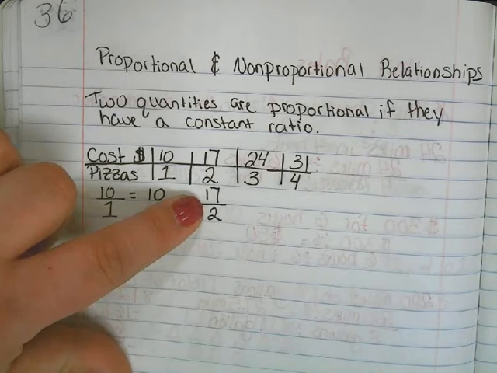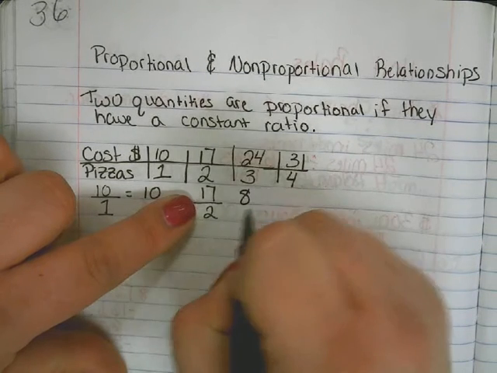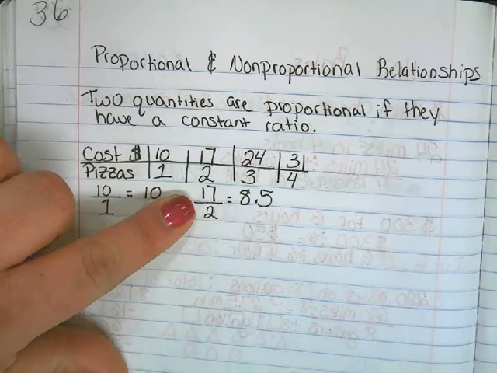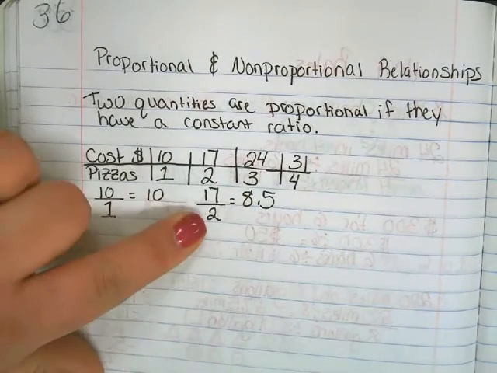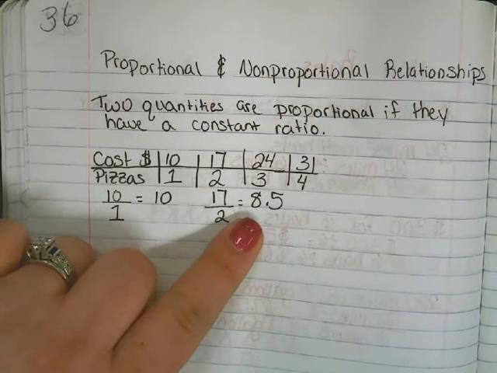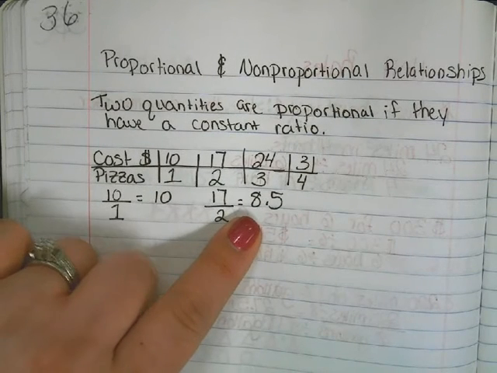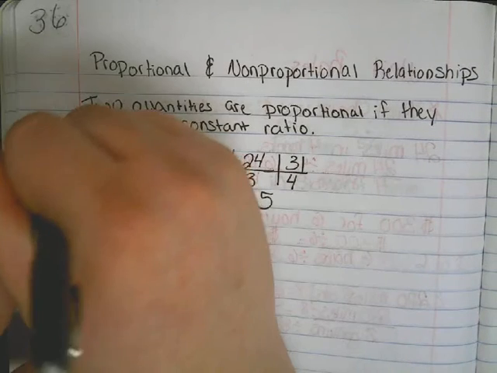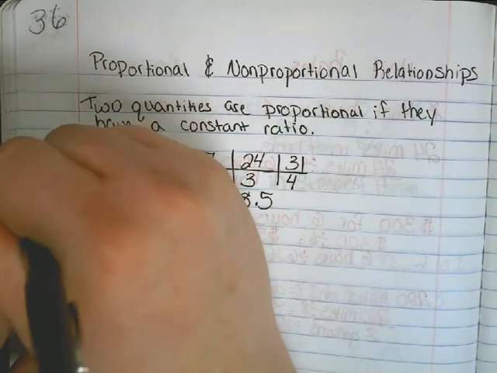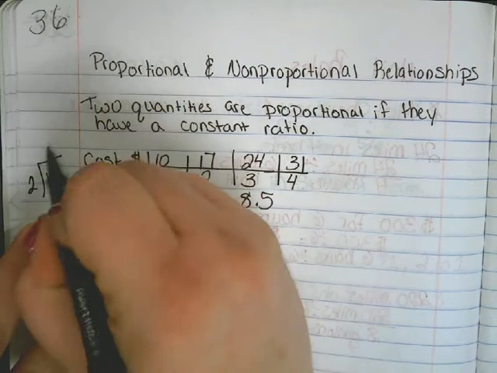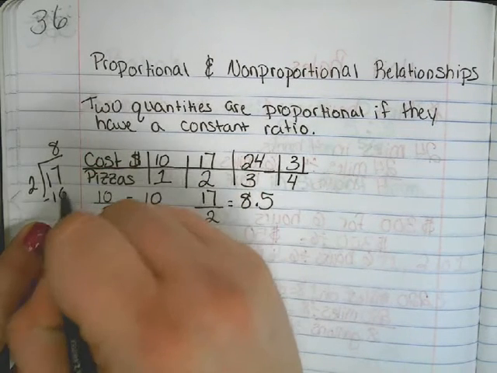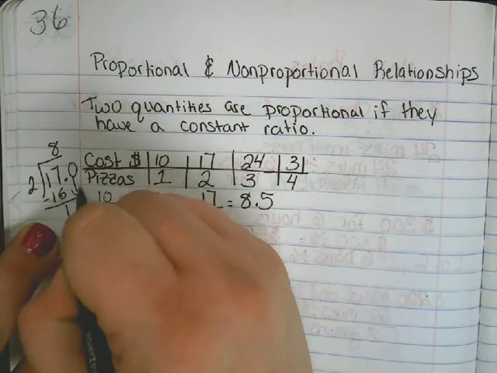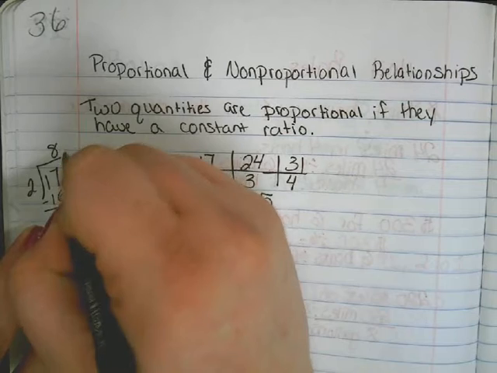And I have 1 left over, which would be 1/2. So that would be the same thing as 8.5. So if I buy 2 pizzas, I'm really paying $8.50 per pizza. If I divide it out, 17 divided by 2, 2 goes into 17 8 times, which gives me 16, and a 1 left. Add my decimal and a 0, bring it down, 2 into 10 goes 5 times. Does that make sense?